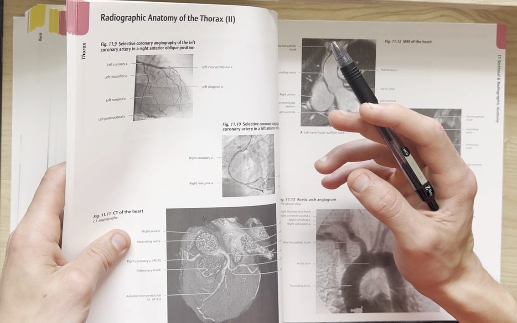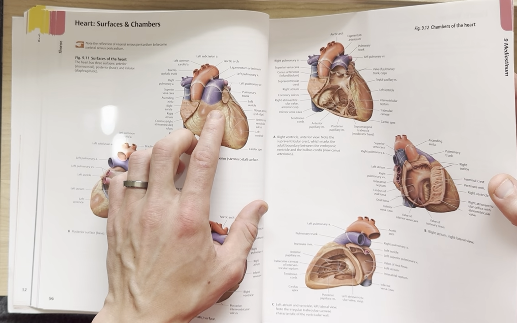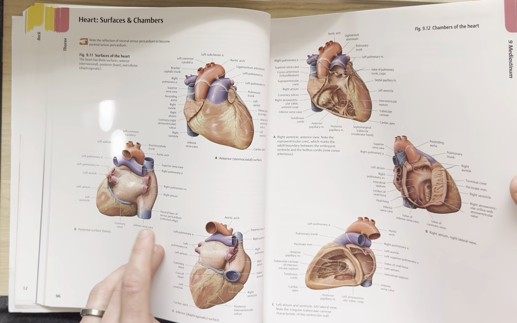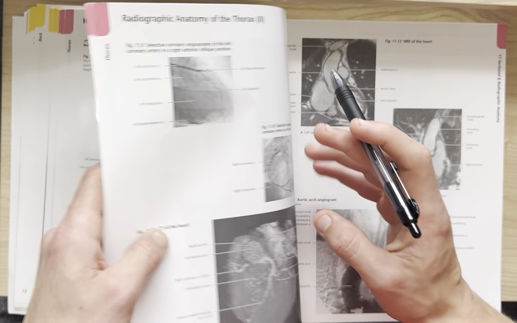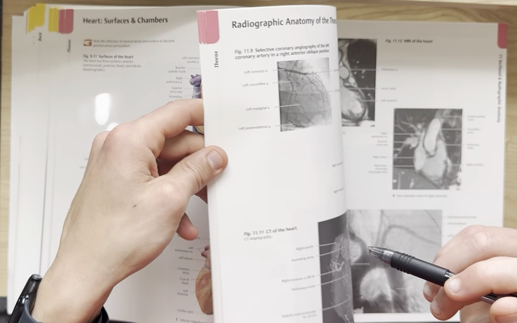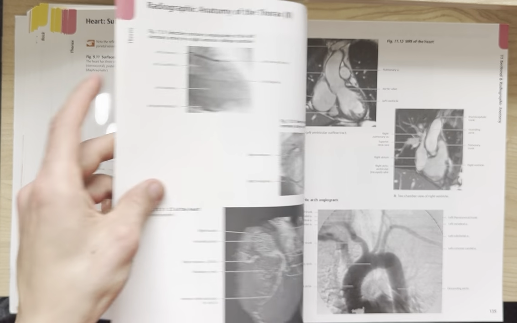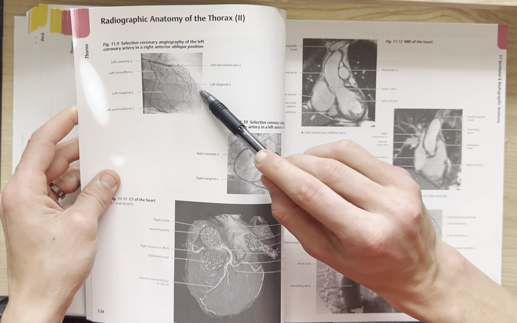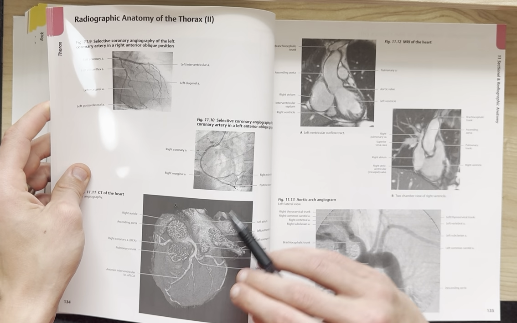Left posterior lateral, left diagonal, left interventricular. Alright, so here's the interventricular sulcus. There's the left ventricle. This is the posterior interventricular sulcus. So it is going to be in this general area here. So we've got the left coronary artery, the left circumflex, the left marginal, the left diagonal, and the left interventricular, as well as the left posterior lateral.